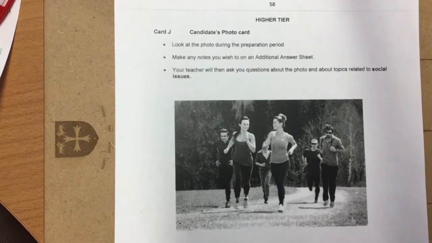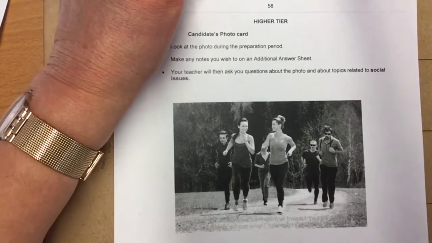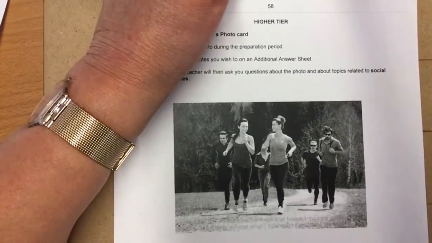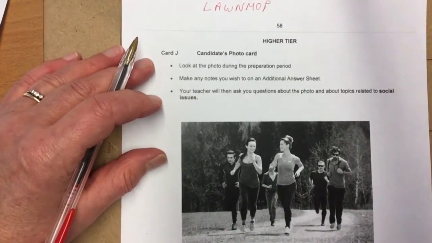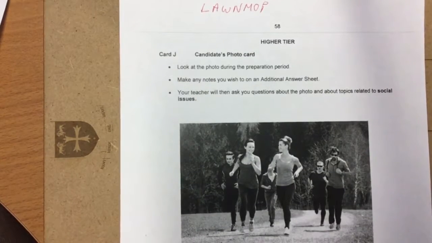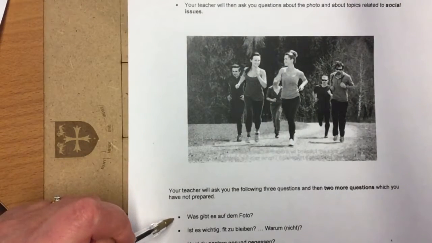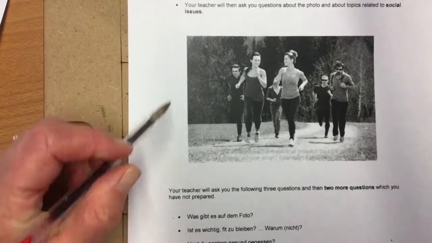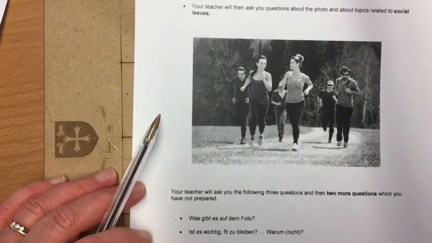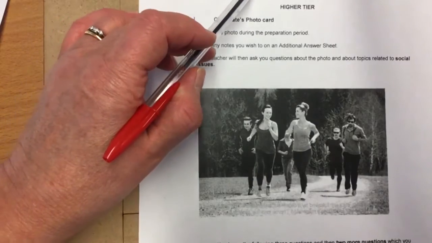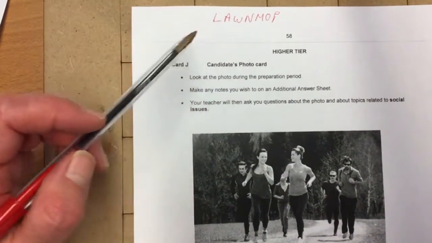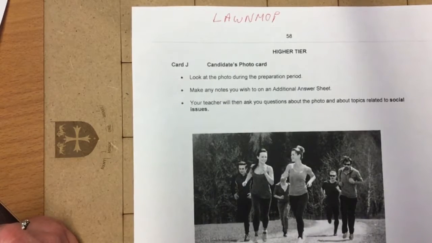So first of all, if you think of lawn mop, do you want to write that down? Okay, it might be an idea to make sure... okay, I've just taken lawn mop there because when you get to the first question, this question is always the same. Was gibt es auf dem Foto? You always get that question. So if you use the letters, we've talked about this in class, and go through all the letters there, you should find that you've got enough detail to answer that first question.